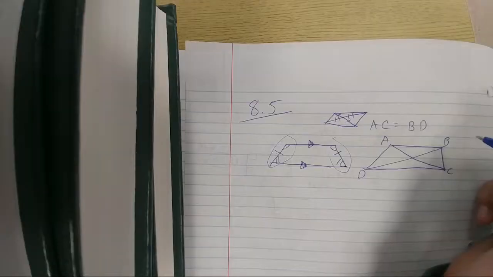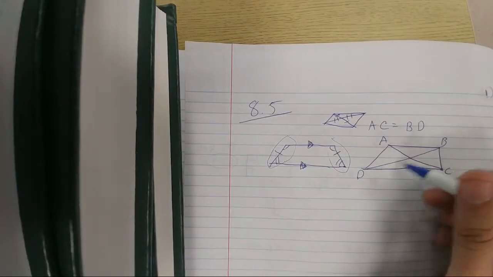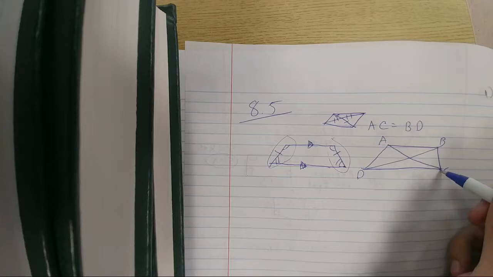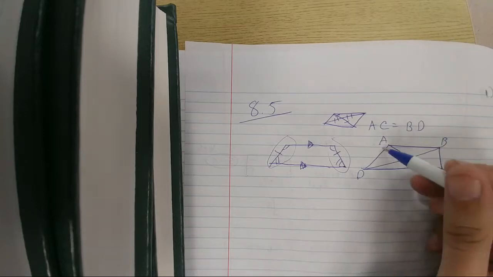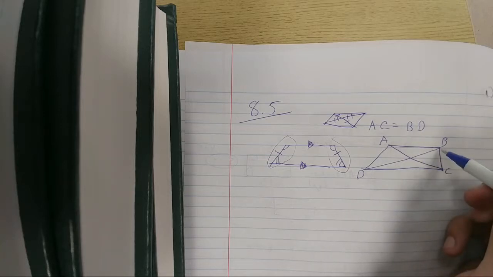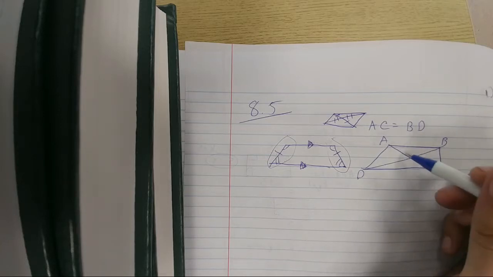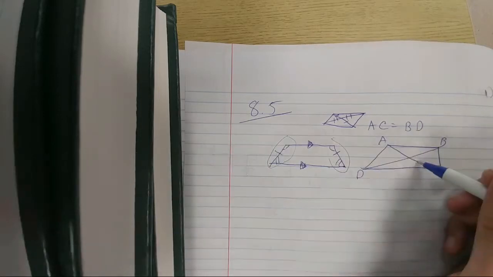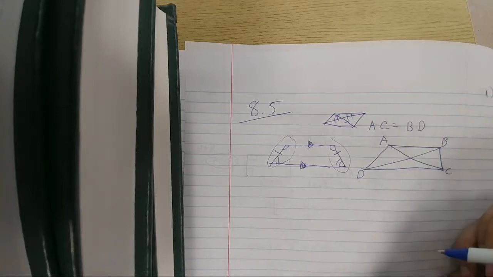But these two diagonals, as a total, are not necessarily equal to each other. But here, AC equals BD. The whole line equals the other diagonal line. These two pieces are not necessarily equal to each other, but this whole line equals this whole line.